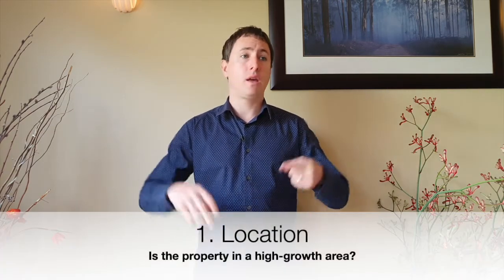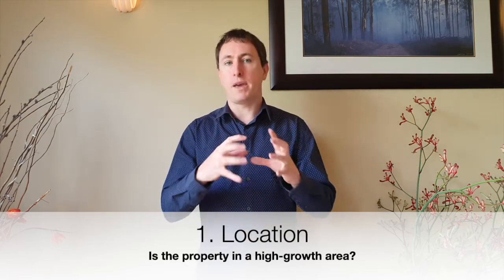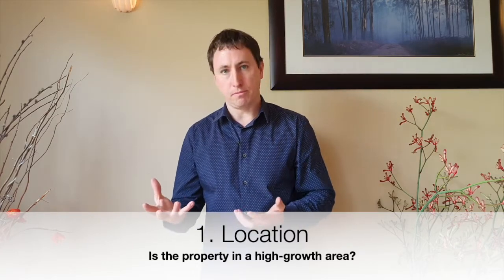So let's look at what is a reasonable return. As we went through in the example, it really depends on quite a few factors. Some of the main ones are location. Is this property in a really high growth area? Has it got lots and lots of people around it? Or is it in the middle of whoop whoop where there's not many people? That'll have a big impact on yield.